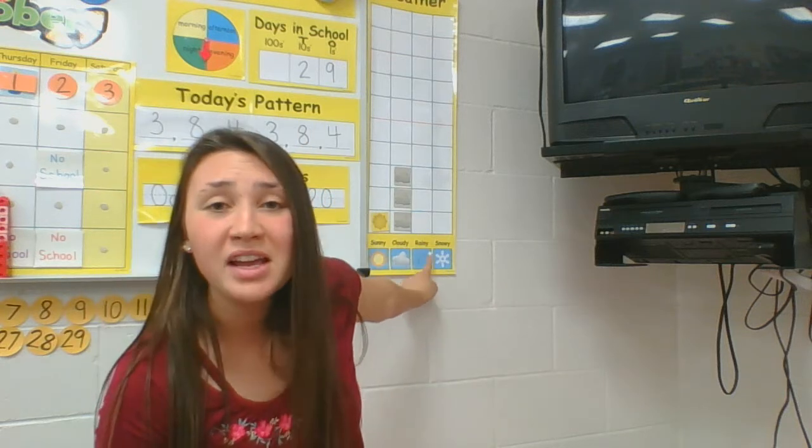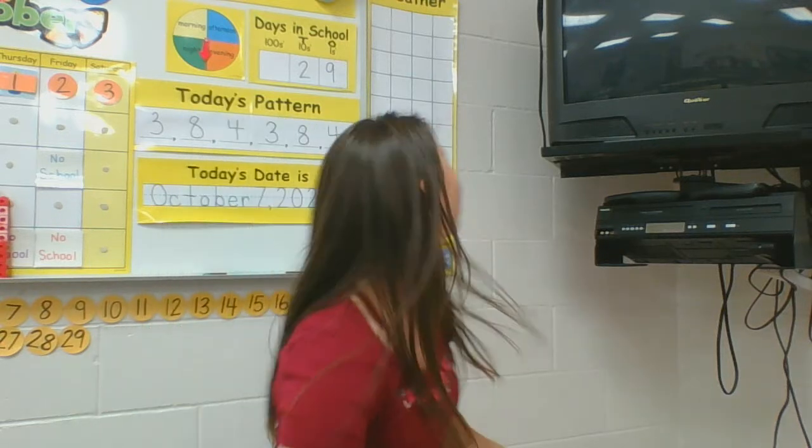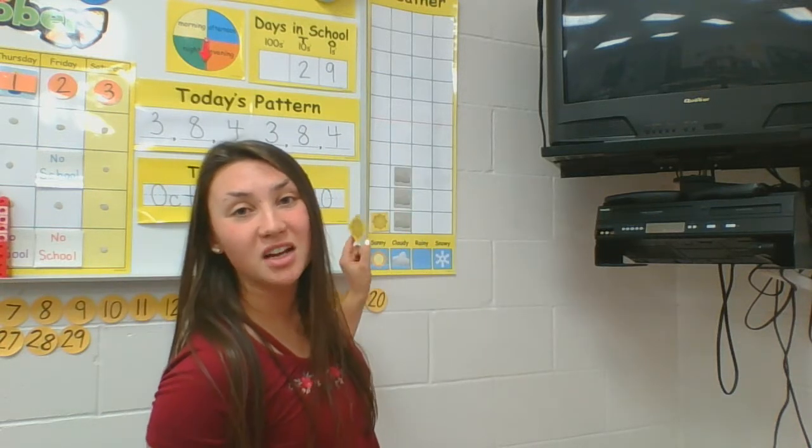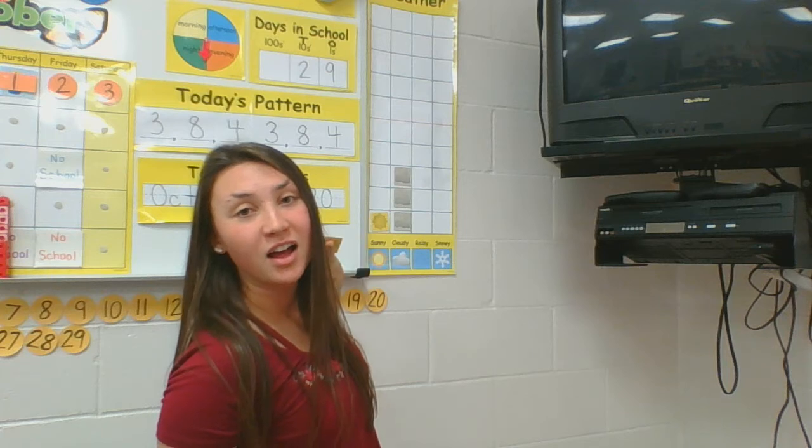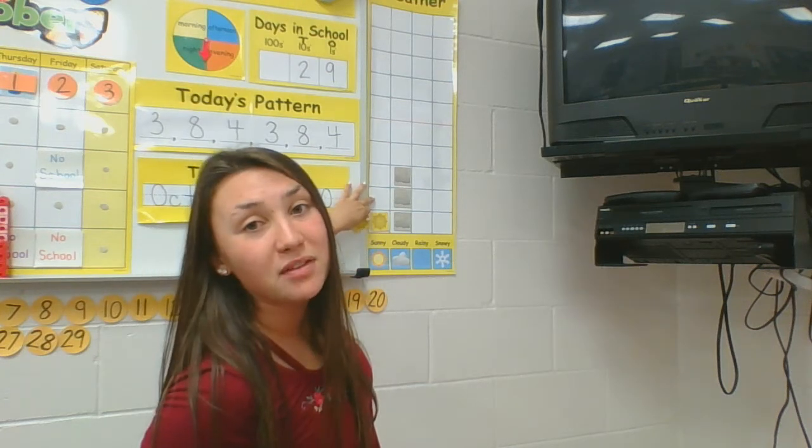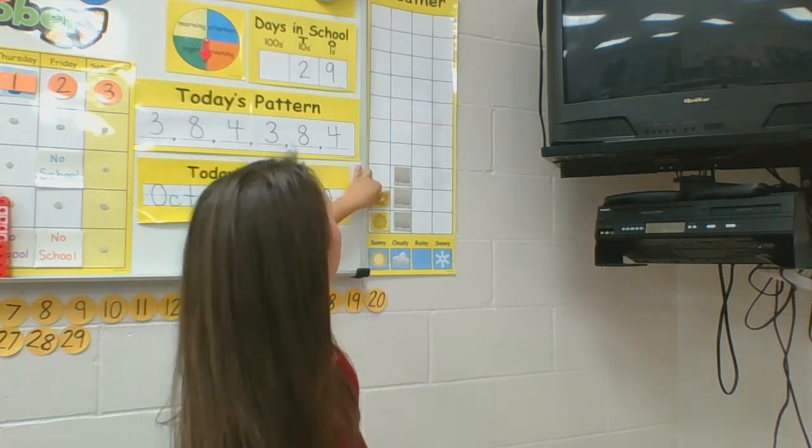Let's move on to our weather. If you go to the weather outside your window, I'll sing the weather song really quick. Ready? What's the weather? What's the weather? What's the weather like today? Sunny, cloudy, rainy, snowy. What's the weather like today? All right. I hope that it's a sunny day for you because that's what we're going to put on our graph today. So, where do I put the sunny? Yep, right above our first sunny day. So it goes right here.